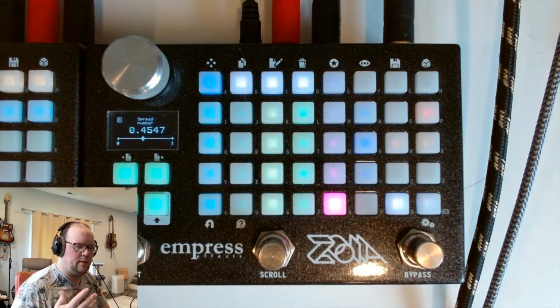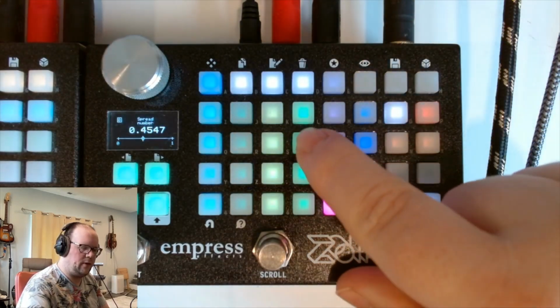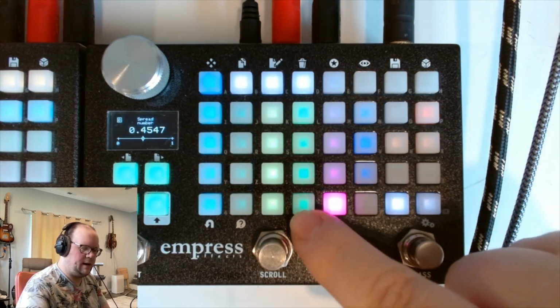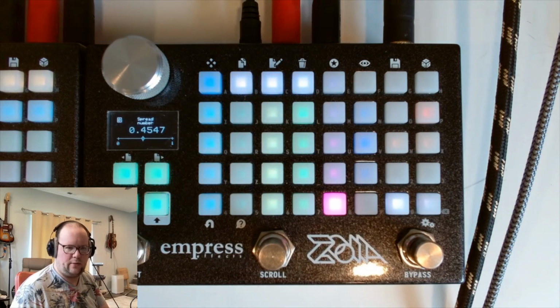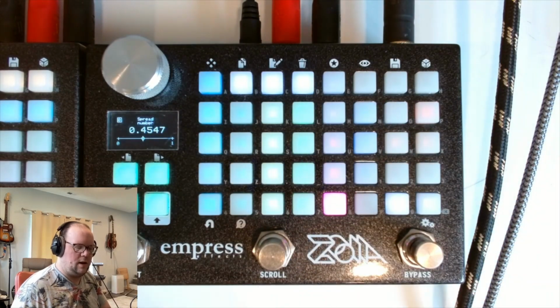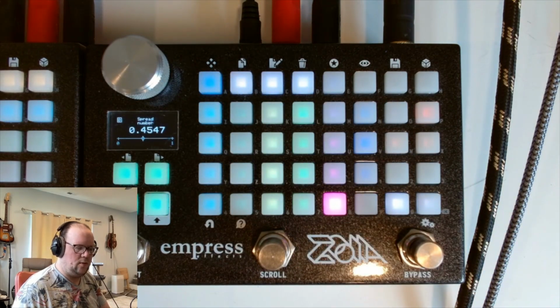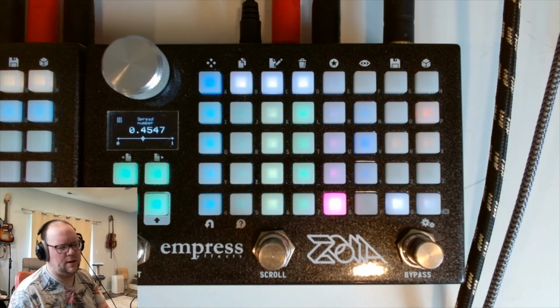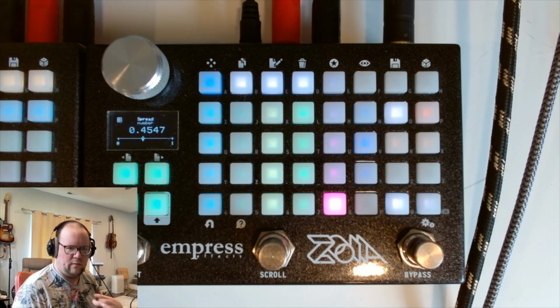And then there's a spread control. The spread control applies to these bottom 3 processors or channels. Each time the channel is opened, the spread control will randomize their position in a pretty narrow range, but it adds a little bit more variety to the sound, I find.